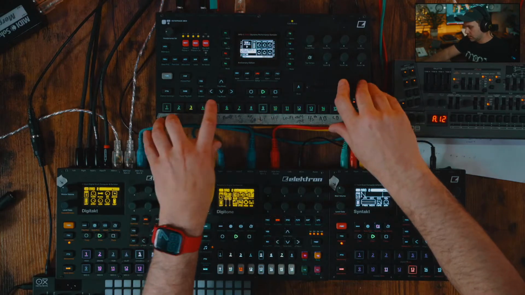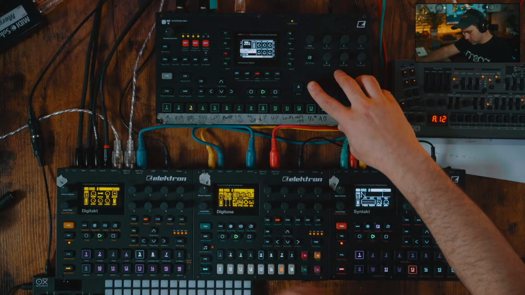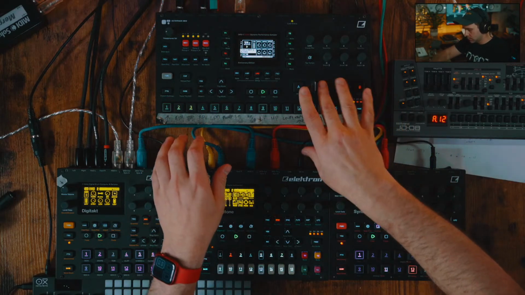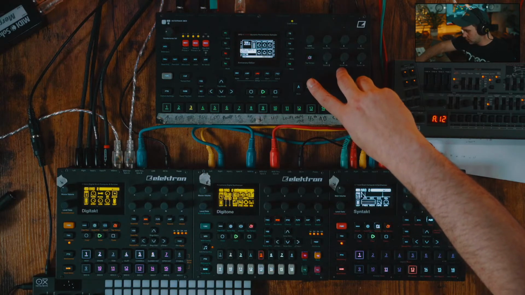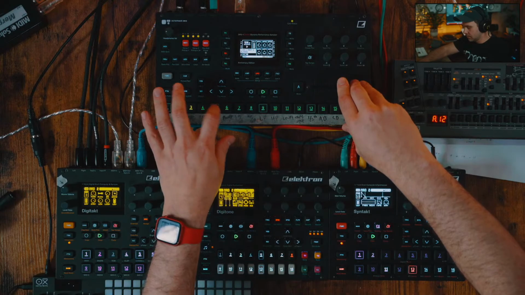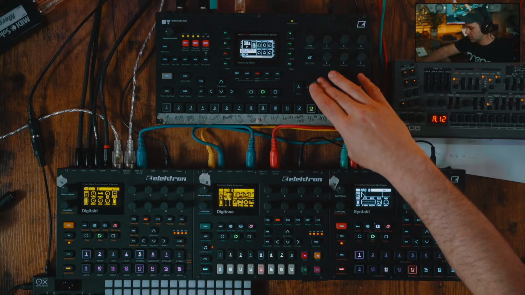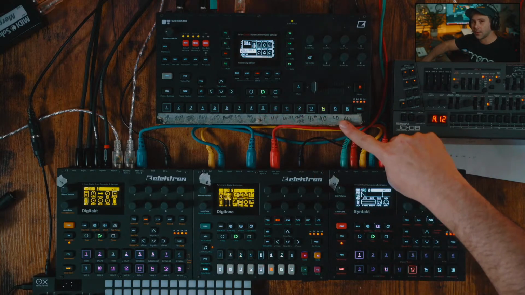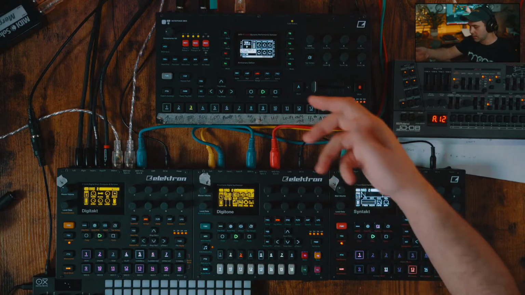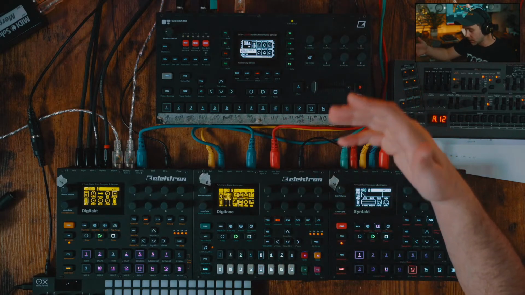Let's hear it again. All right, let's try it one more time. That was it right there. It's all happening right here in a half note segment. It's almost like its own melody when you do that too. So I love doing those kind of transitions.